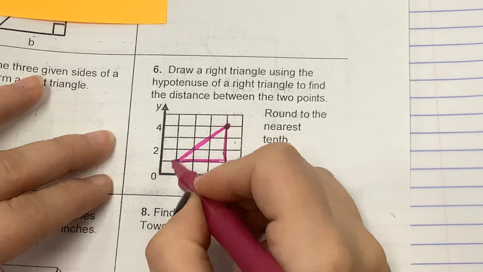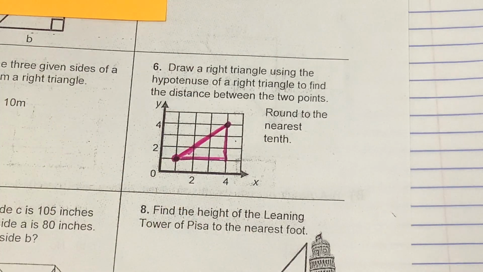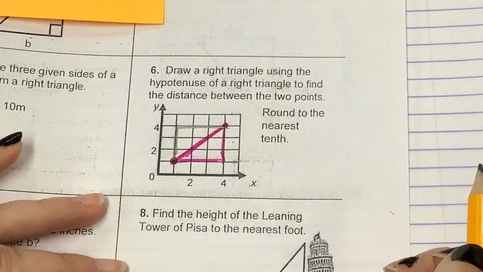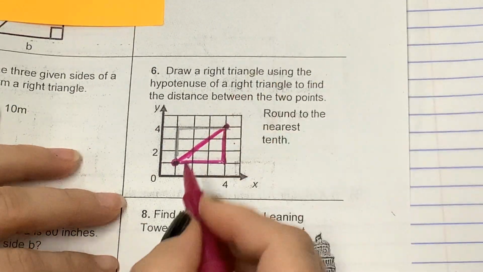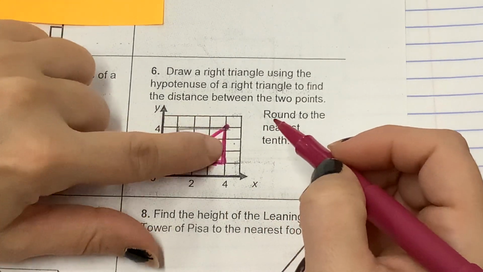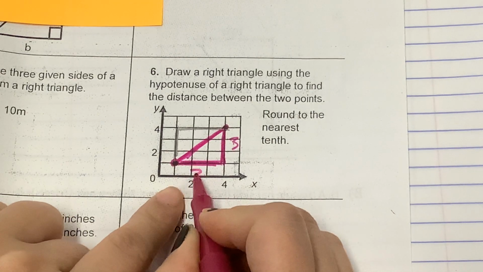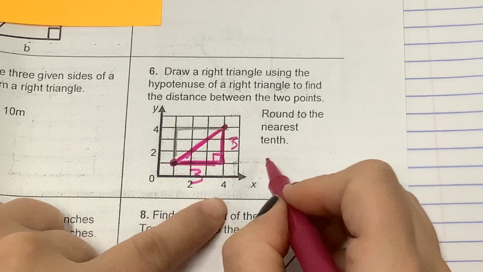So these were the 2 points that they gave you originally. This is the diagonal. Some of you chose to draw the right triangle above, which is fine. It doesn't change anything. But I chose to draw mine this direction underneath the diagonal. What is the length of this leg here? 3. And what is the length of this one? Also 3. All right, and because these are the legs, they connect that right angle.